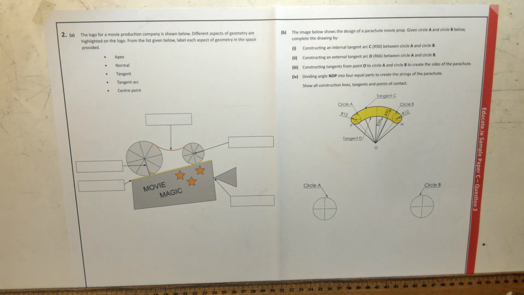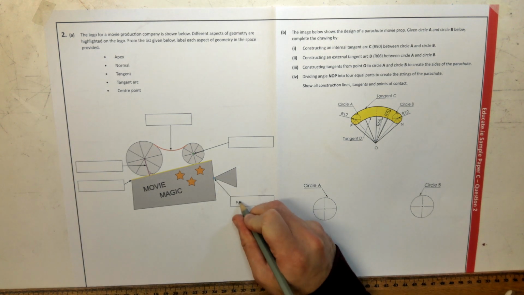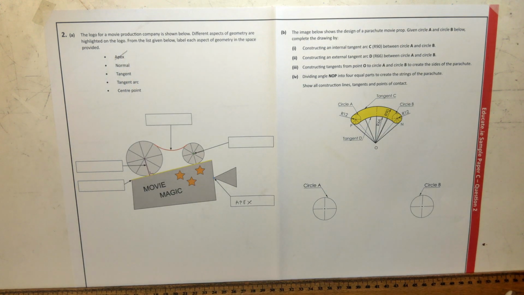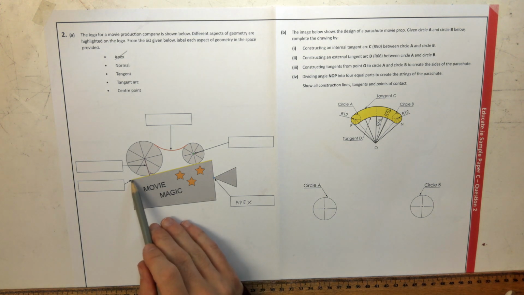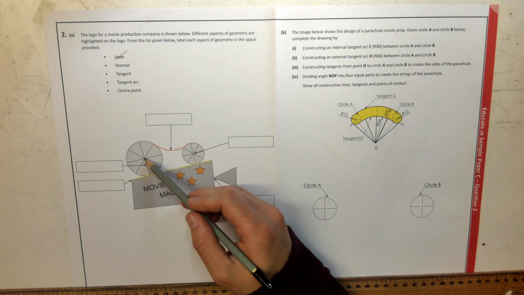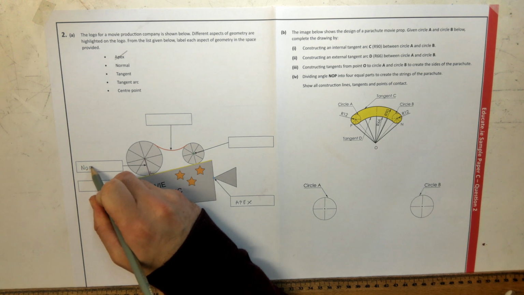So the first one we're given there is the apex. And we know from the triangles chapter the apex is the top point of a triangle. So that point there, the blue one, that's going to be our apex. We know that a normal is a line that's drawn perpendicular to a tangent. You can see a perpendicular sign there. There's our normal. There's our tangent, and there's our normal there as a result.